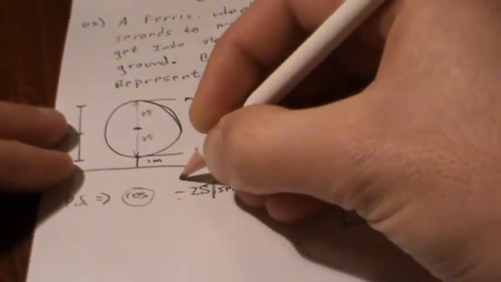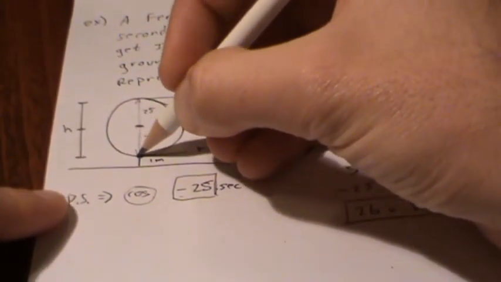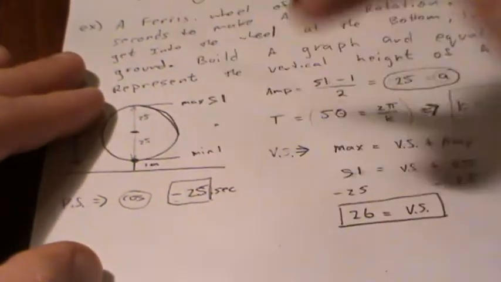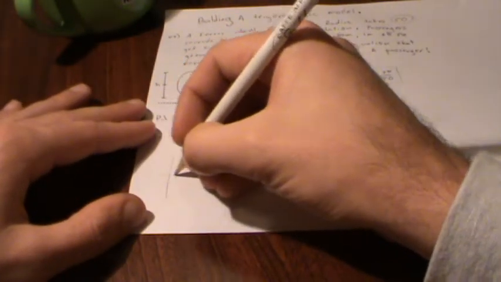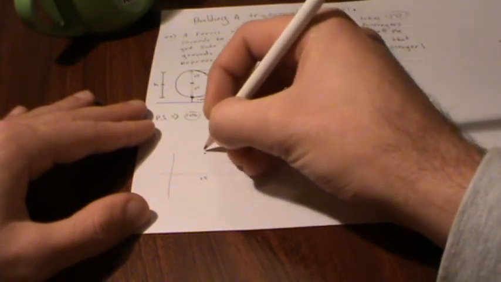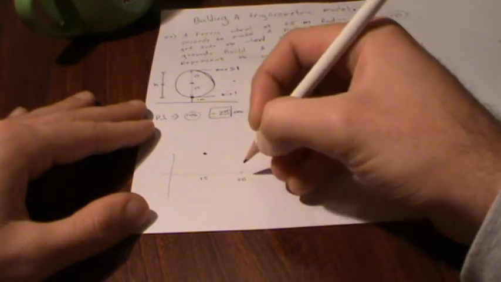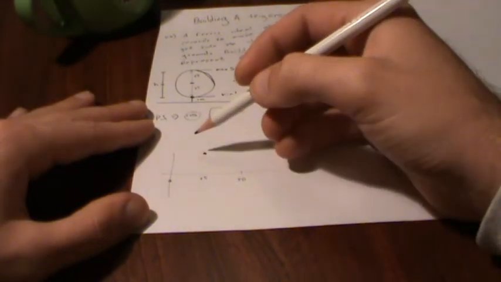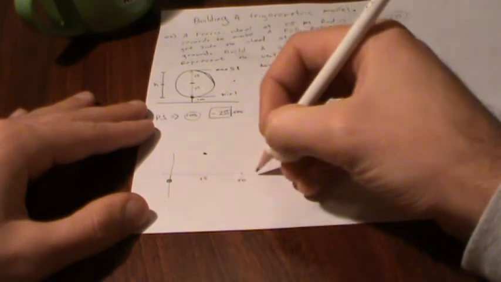Let me re-explain that. So if someone gets in here, that's at time 0. So imagine the graph here. I'm going to have my first maximum at 25 seconds, and then 50 seconds, and 0 seconds, because it takes 50 seconds for the whole thing to rotate. Okay, so I've got 0, 25, and 50.